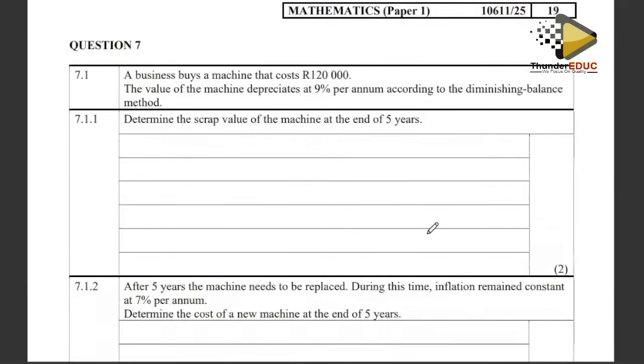Question number 7, finance. All right, a business buys a machine that costs 120,000. The value of the machine depreciates at 9% per annum according to the diminishing, sometimes we call it the reducing balance method. So reducing balance is 1 minus i to the exponent of n.